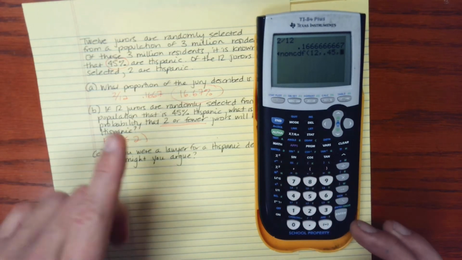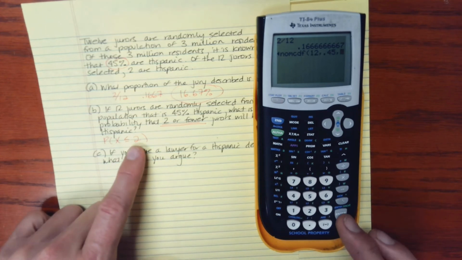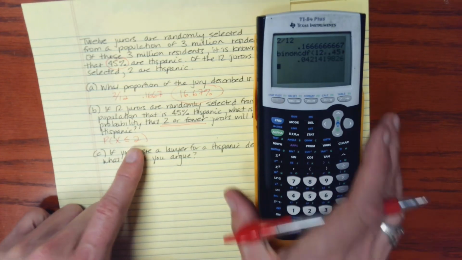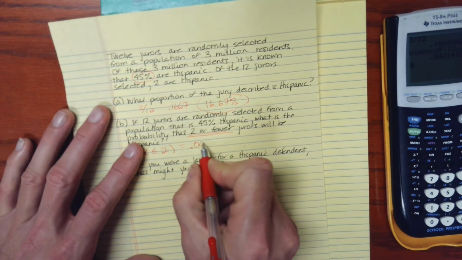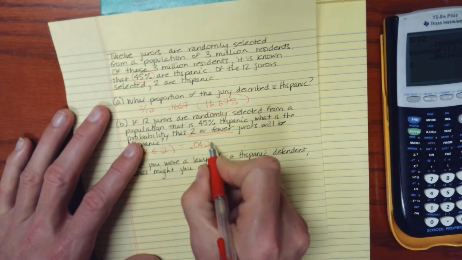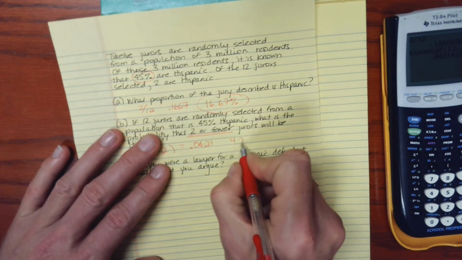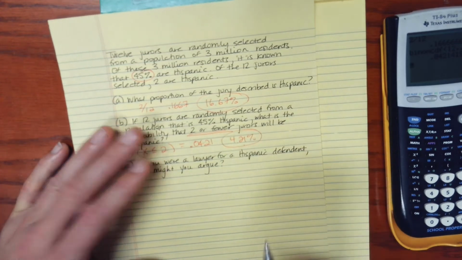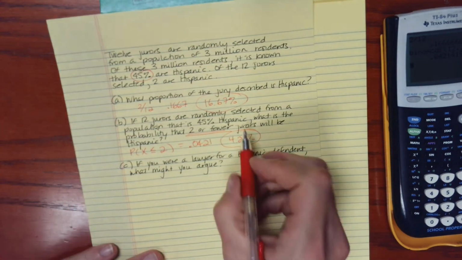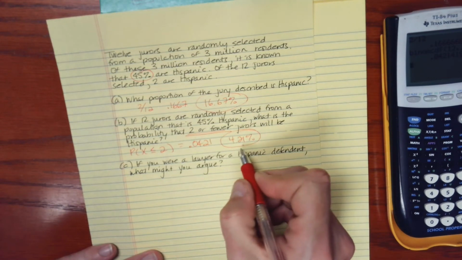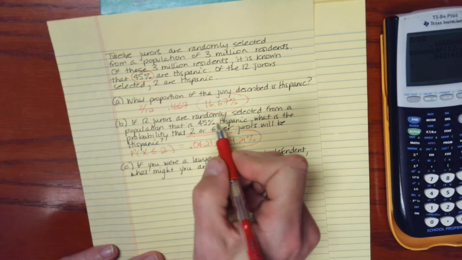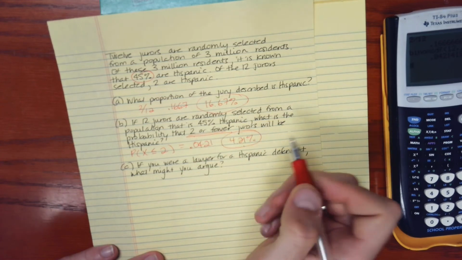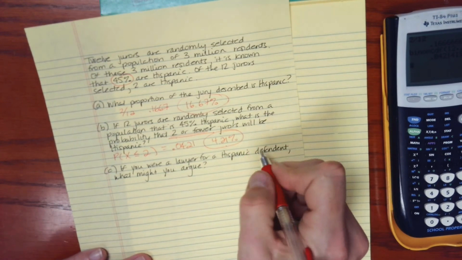I'm interested in 2 or fewer, and this is 0.0421, or 4.21%. So it's pretty unlikely, if I'm picking randomly, that I would end up with 2 or fewer when 45% of the population is Hispanic.